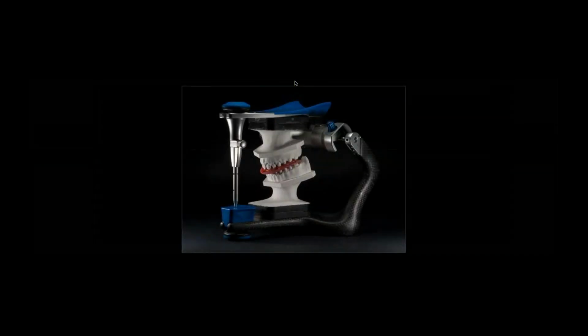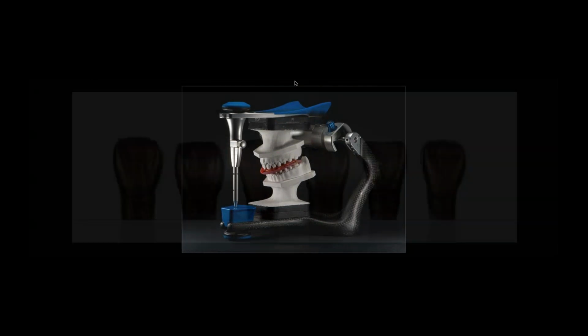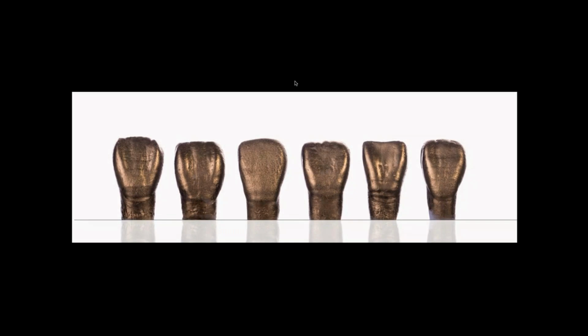Okay, then I have the articulated model, and after that I start choosing what kind of shape I should do with this patient. You can see here in this slide that there are like 1,000 different incisal shapes. So almost every patient has a different tooth shape.